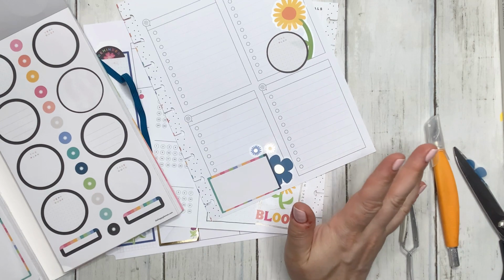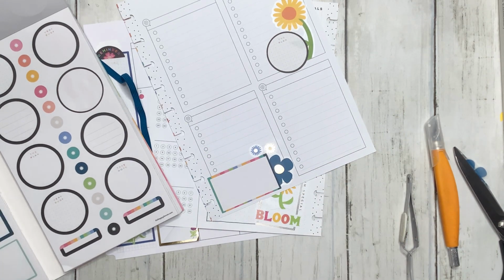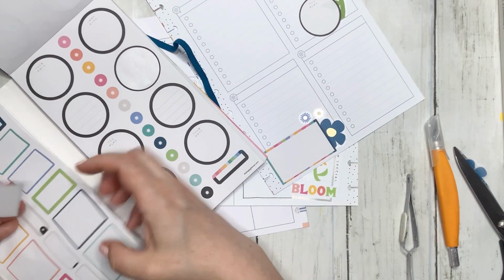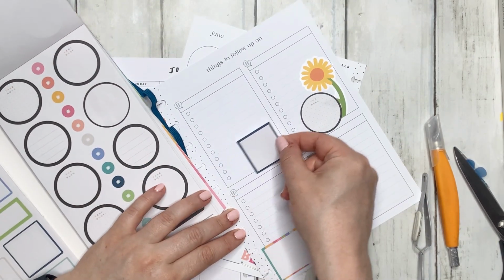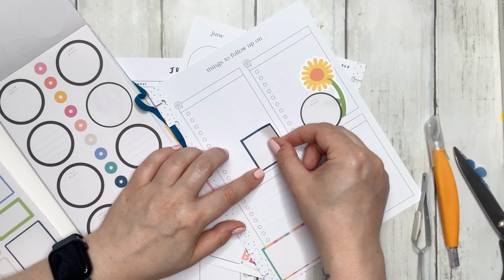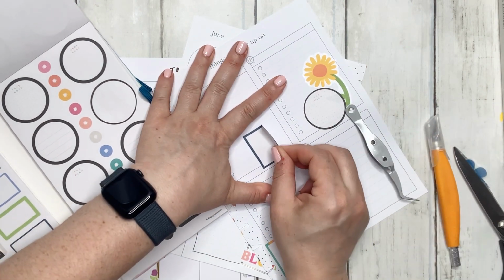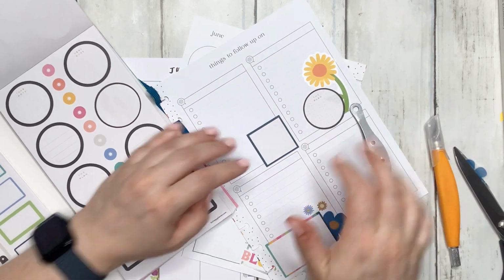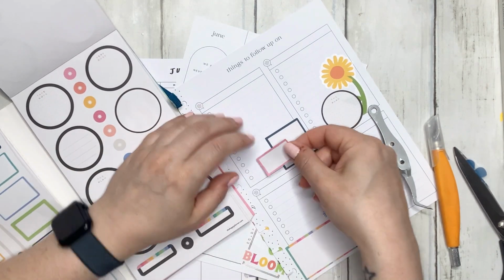All right, and then let's go with, oh look, we do have some small boxes. Okay, we're going to go with a box right here, but I want it to be more outside. And we're actually going to do a double box, kind of.